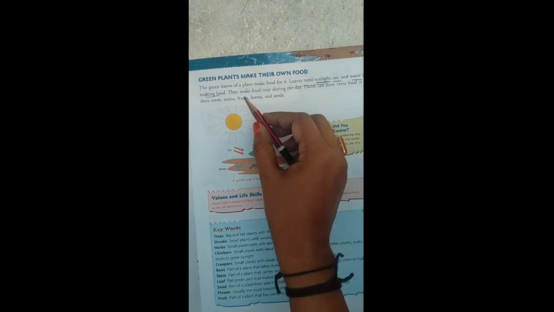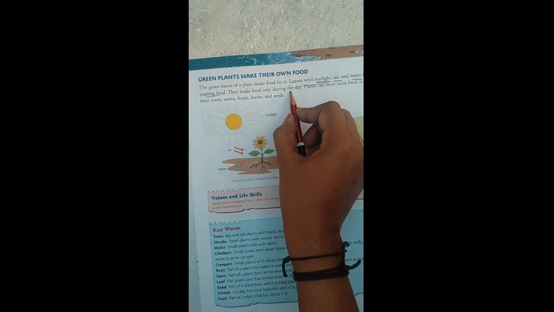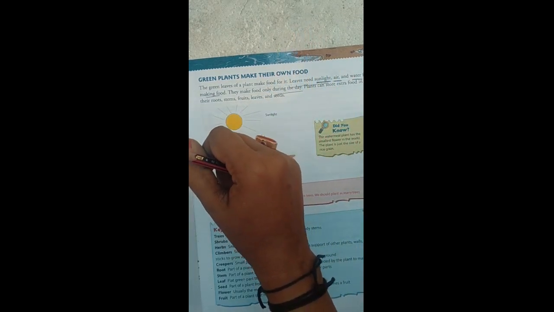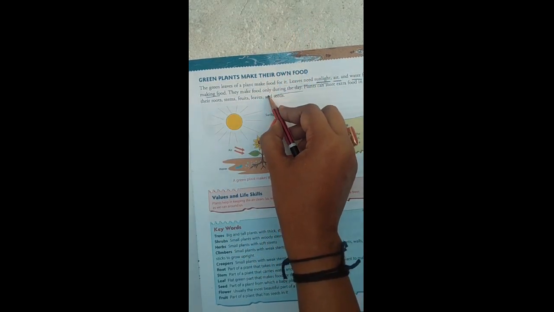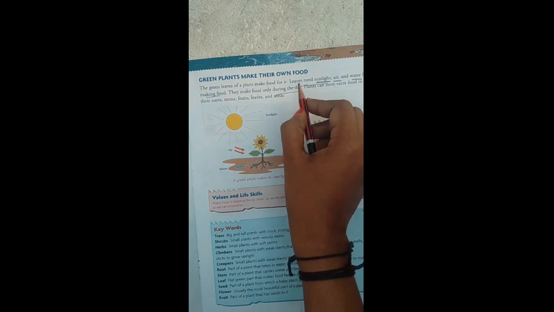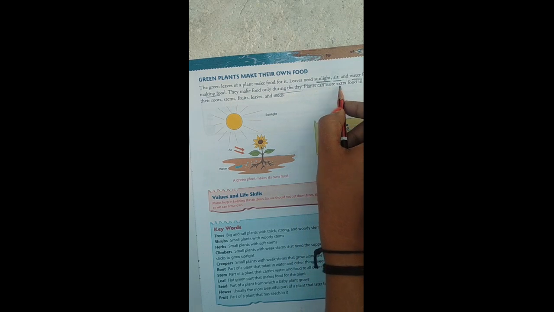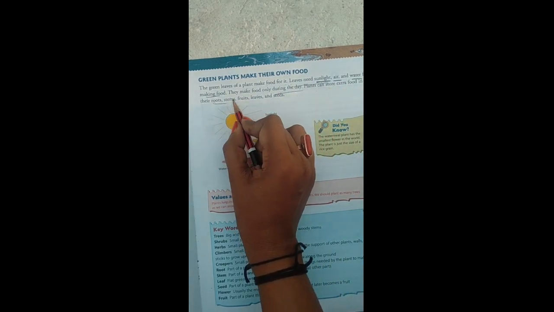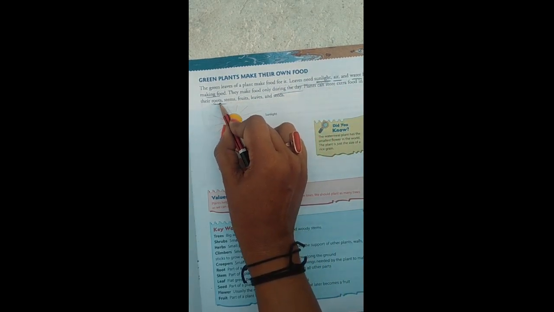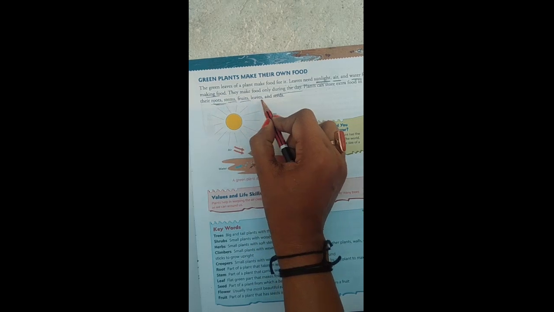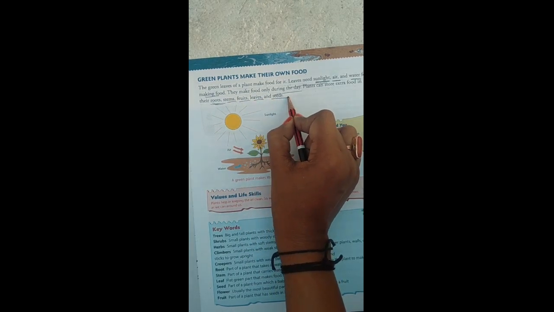They make food only during the day. Why? Only in the daytime we get sunlight, no? Yes, for that reason, plants make their food during the day. Plants can store extra food in their roots. Underline it. Plants can store extra food in their roots, stem, fruit, leaves and seeds.